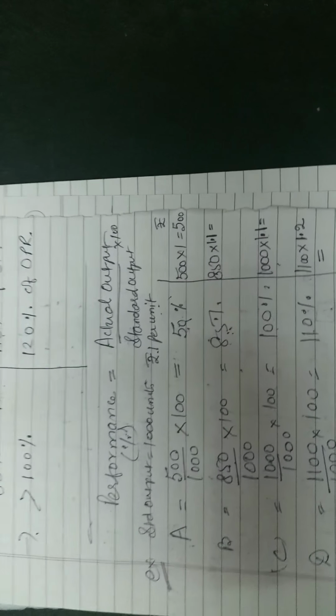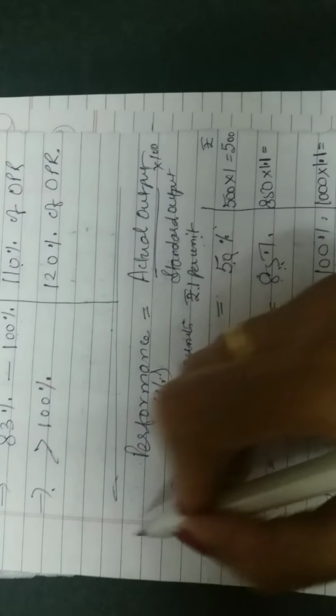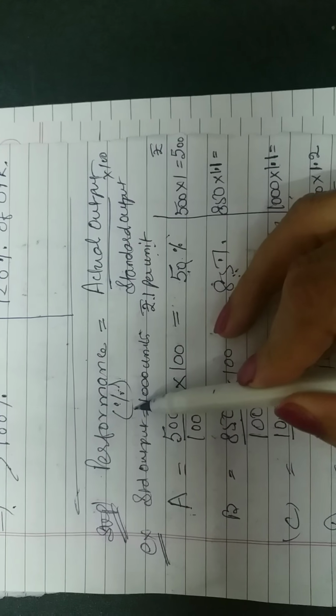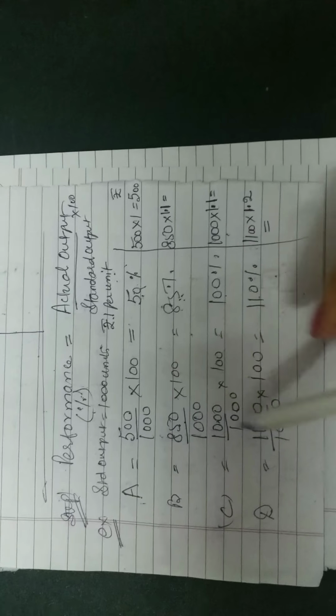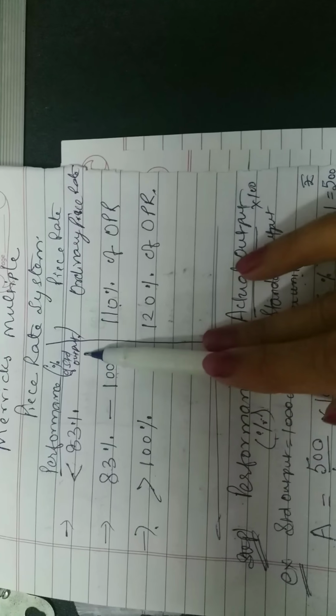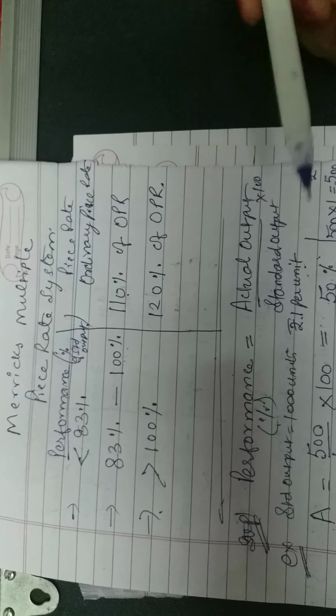So let's have a look again. Step 1: we have to calculate performance in terms of percentage. Step 2: when we have calculated the percentages, we'll be seeing the table, you have to memorize it. We will be looking into this chart. Accordingly, we will be arranging the piece rates.